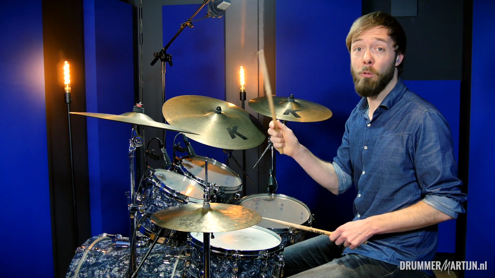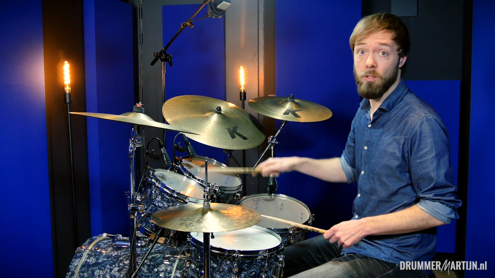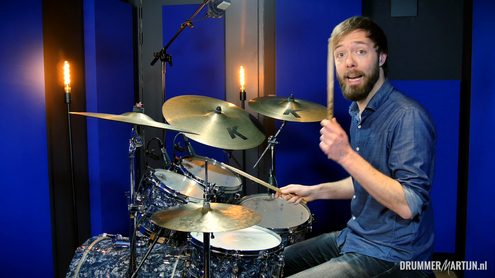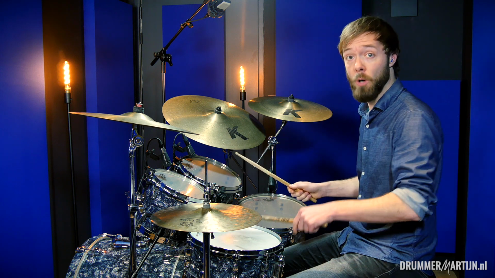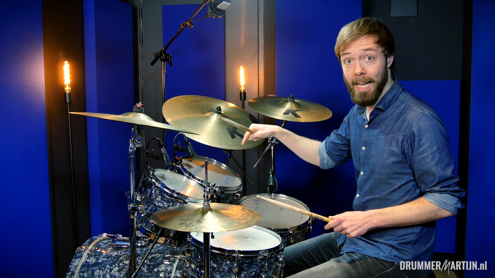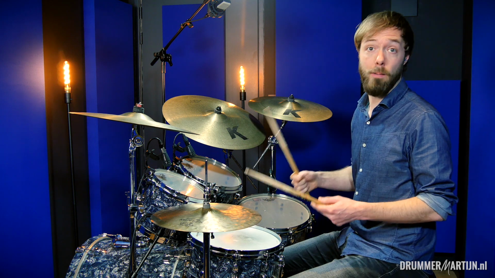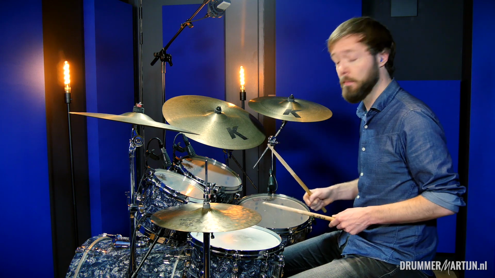So I'm playing my right hand strokes as accents on the toms and my left hand strokes as ghost notes on the snare. The last bass drum is the +1. So let's speed it up.